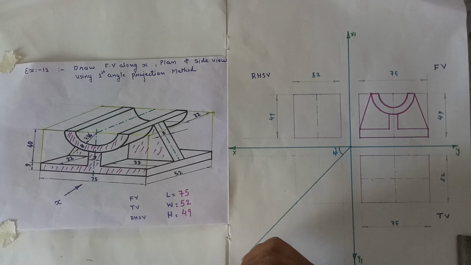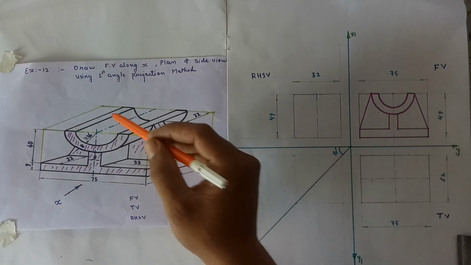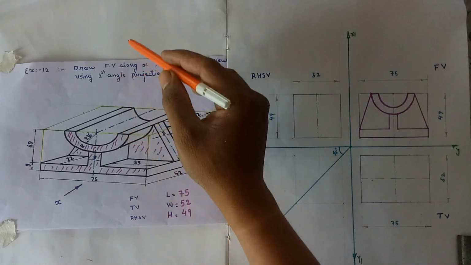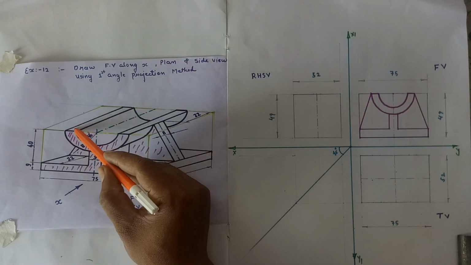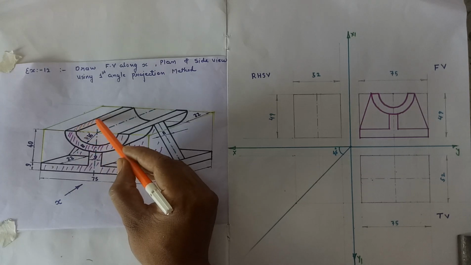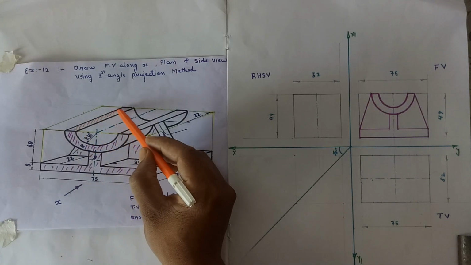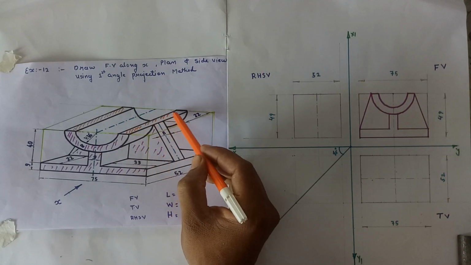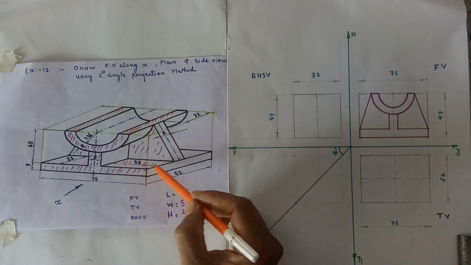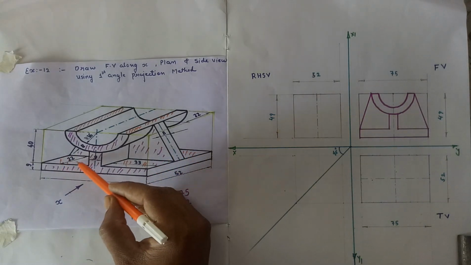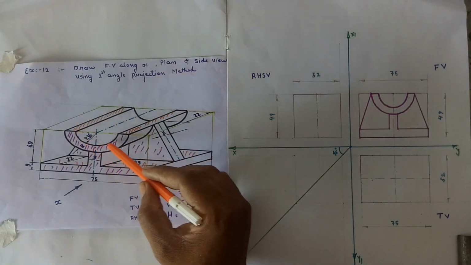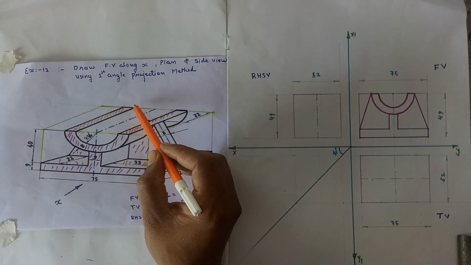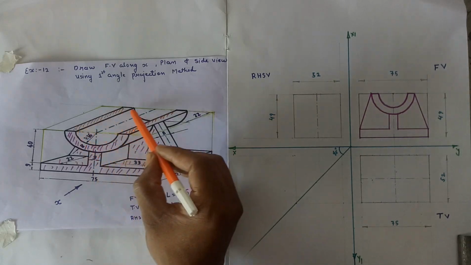Now top view, we can observe the top view from the top direction. If we are observing it from the top direction, we will observe this face, this rectangular face, this rectangular face, this part of the object, and this curvature of the circle is observed as a rectangle in the top view over here.